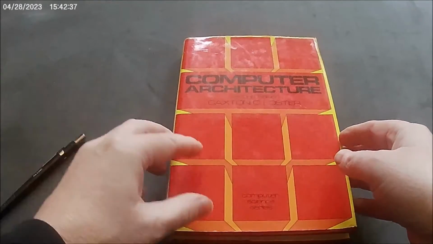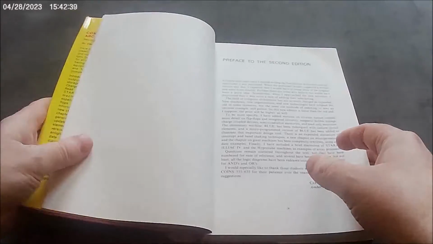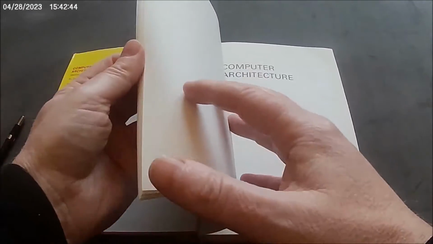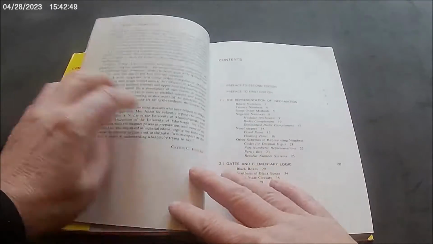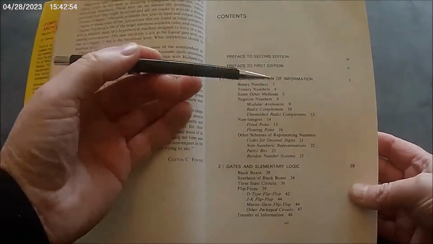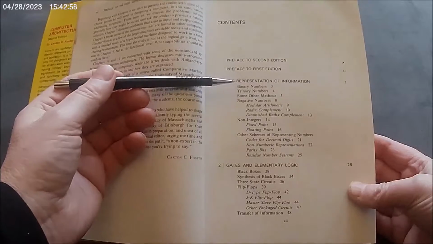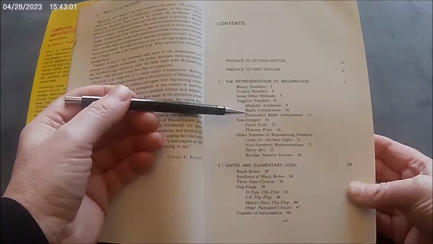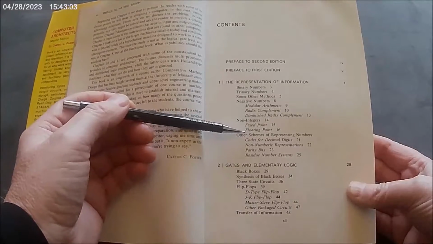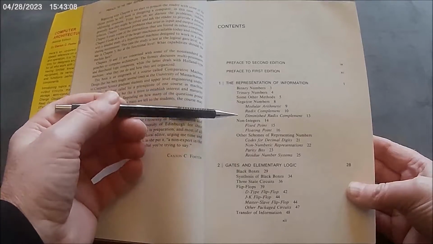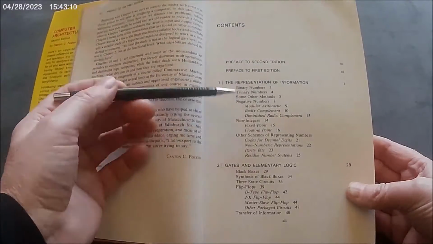So let's first of all have a look at the contents of the book. So we see that we start off here in a typical sort of example. We have the representation of information. So we look at binary numbers, negative numbers, and we look at fixed point, floating point, and some number codes. So this is very typical for a basic computer science book.